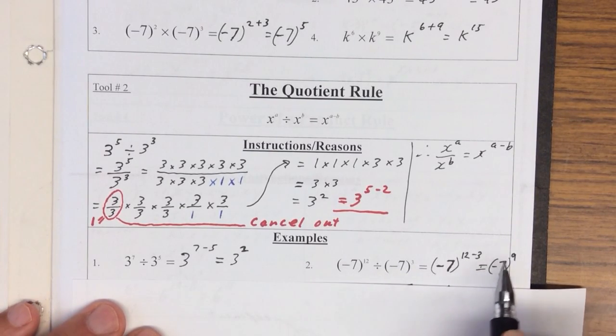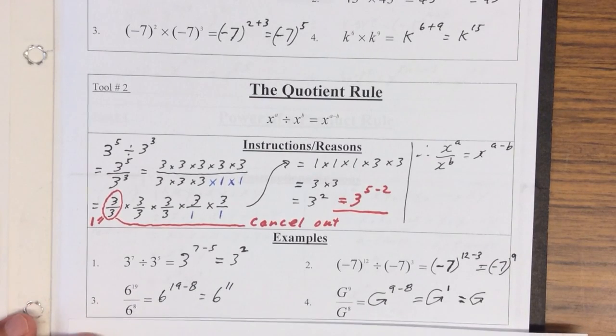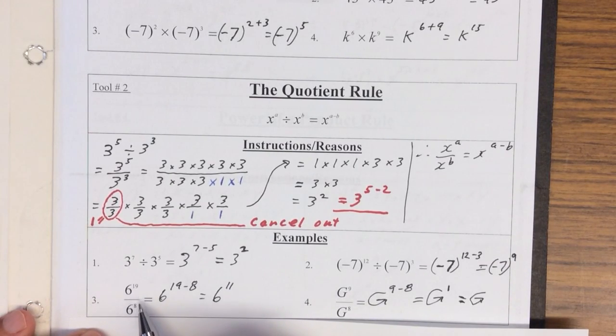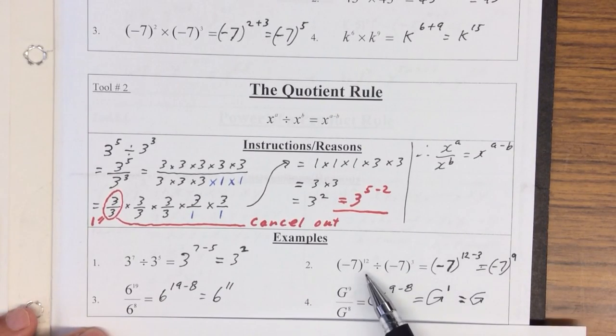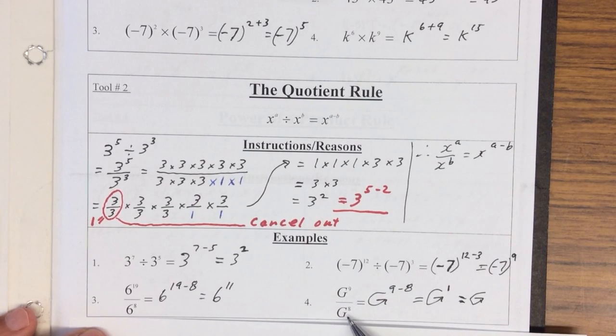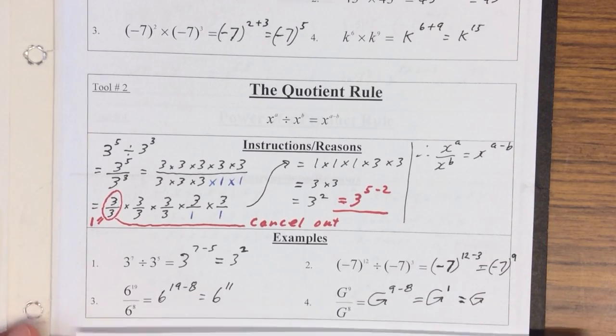Subtract, negative 7 to the 9. 6 to the 19 over 6 to the 8. 6 to the 19 minus 8, which gives you 6 to the 11. G to the 9 over G to the 8. 9 minus 8 is 1, so G to the 1. Anything to the power 1 is just written without the exponent. So that's those two.